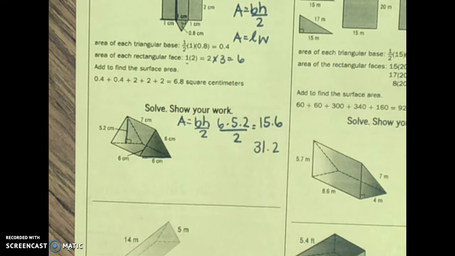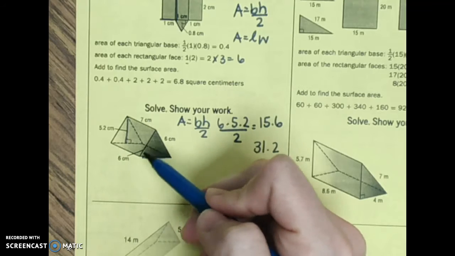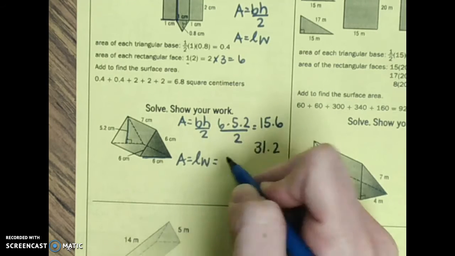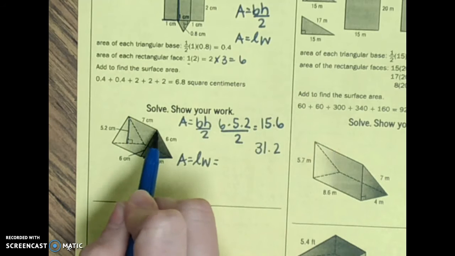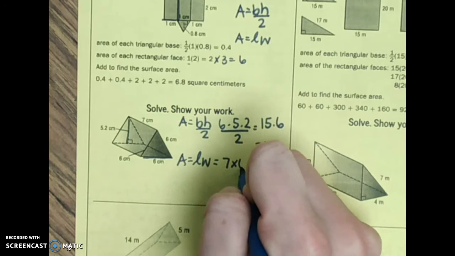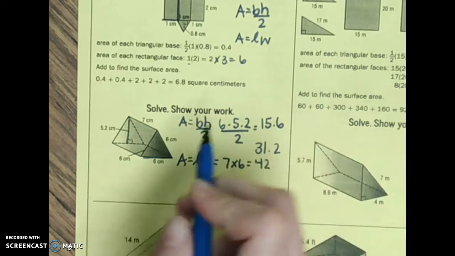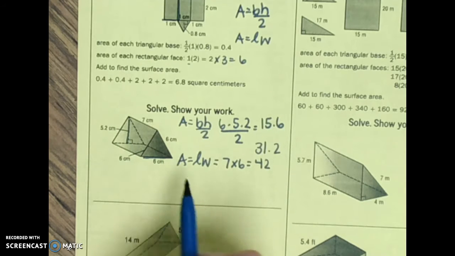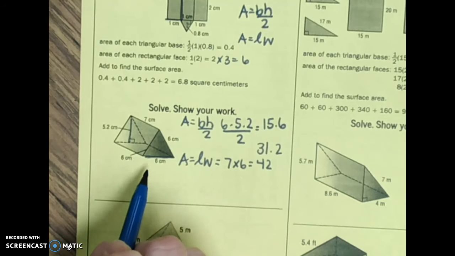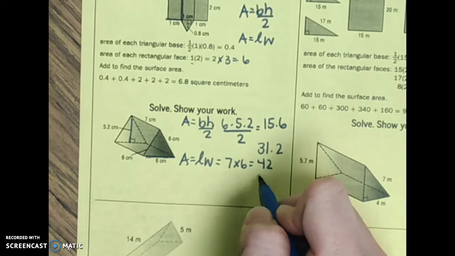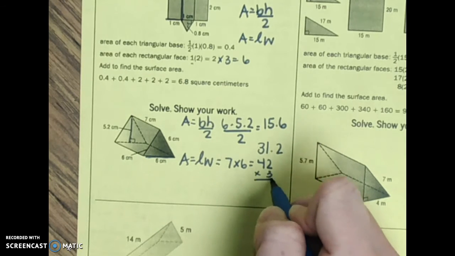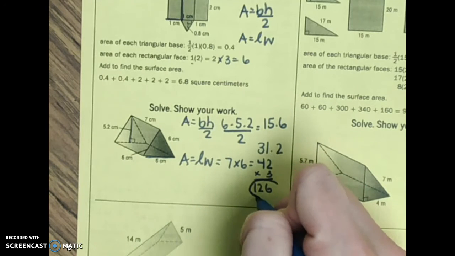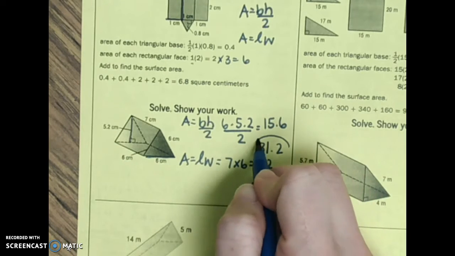Now we need to look at the rectangles, and I'm going to look at this rectangle that's facing this way first. So rectangle is A equals length times width. We have 7 by 6, so 7 times 6 equals 42. And let's see the bottom one. We still have 7 times 6, and this one's 7 times 6. So the great thing about this one, all of them are the same, so we're going to do 42 times 3. Get 126. So 126 is the area of all the rectangles.